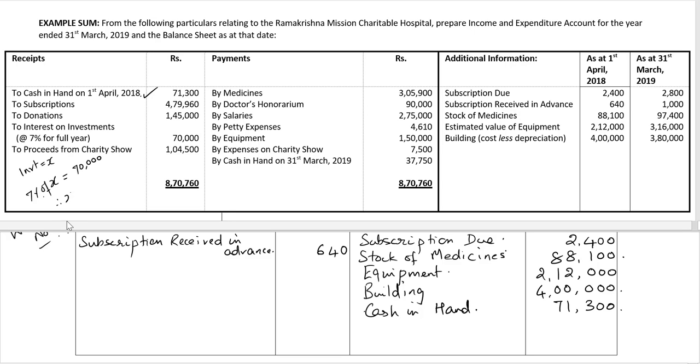Therefore, the value of the investments should be ₹70,000 divided by 7%, which is equal to ₹10 lakh. Since we've received the full amount of interest at 7%, ₹70,000 in this accounting period, we must have had the investment at the beginning of the year itself. So I'll put that in the asset side of the opening balance sheet. Investments, ₹10 lakh.